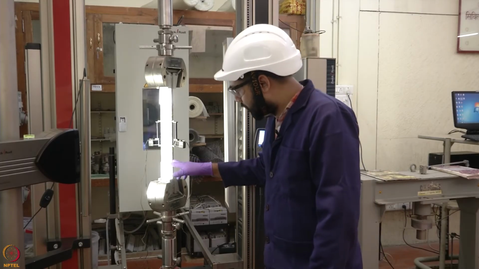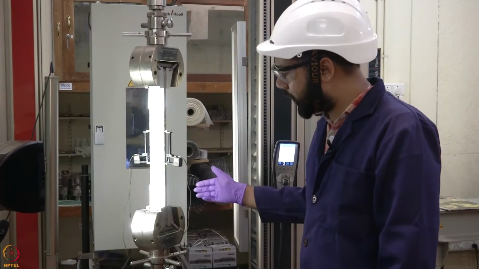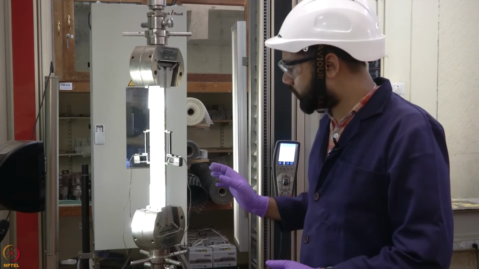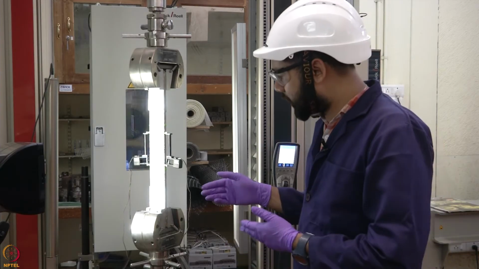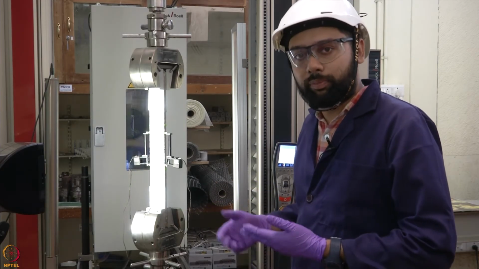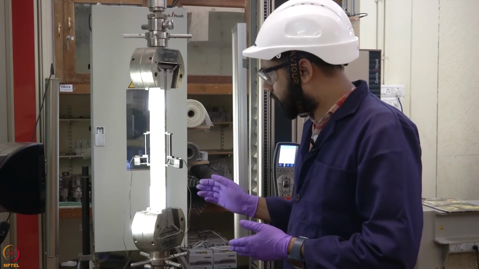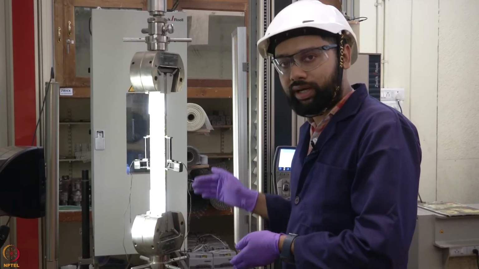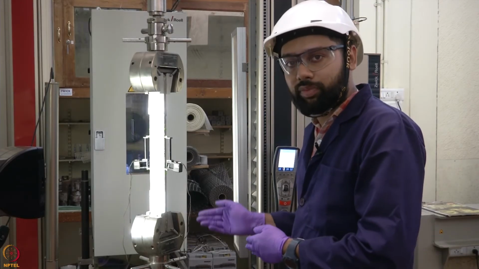You can see multiple cracking forming in the gauge length of the specimen. Now, this is where the advantage of the non-contact type video extensometer comes into play. Since the cracks can form anywhere, they can also form at the position of an LVDT or a strain gauge. So, a non-contact extensometer helps us to take data out even if you have a mechanism like multiple cracking.